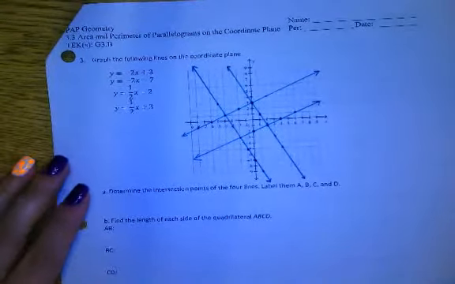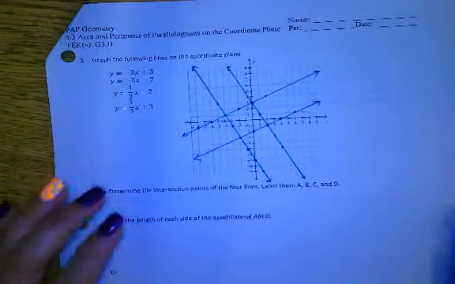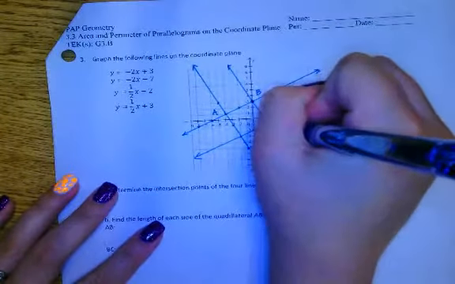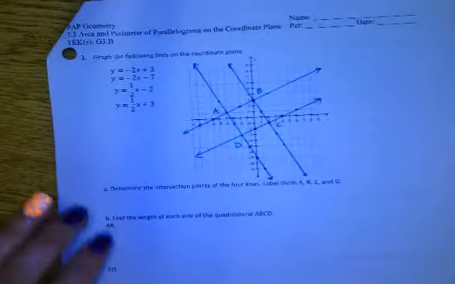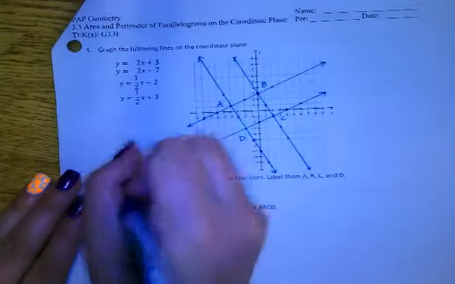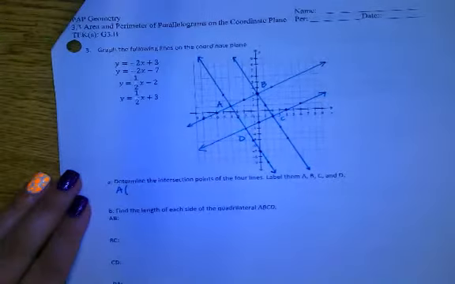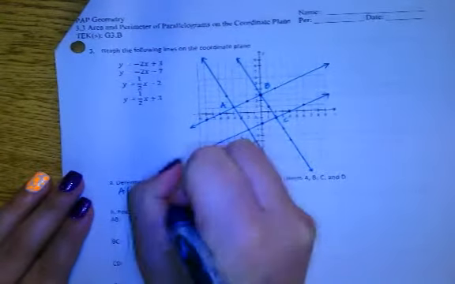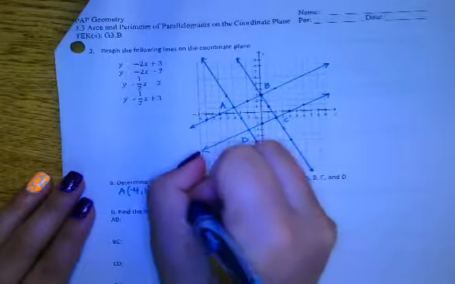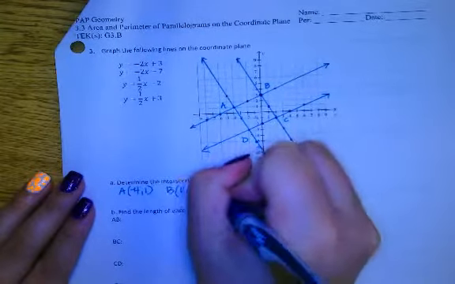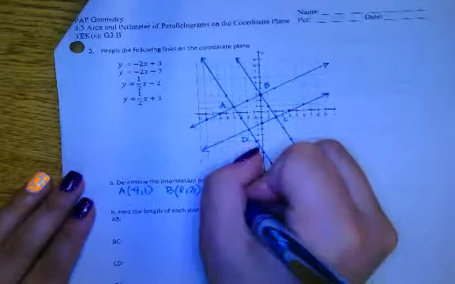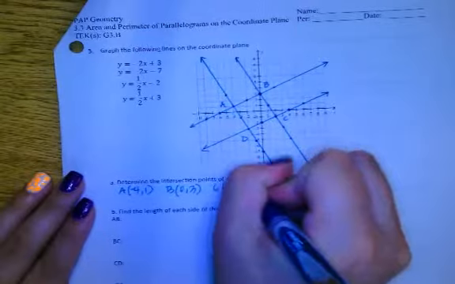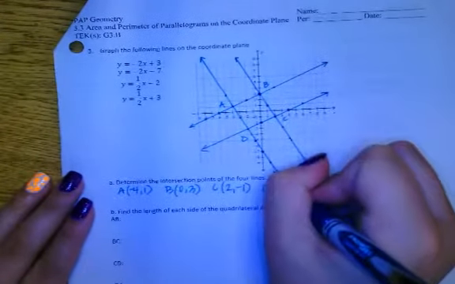Alright, it says to label your points of intersection A, B, C, D, so I'm just going to go clockwise. Where is A at? -4, 1. Where is B? 0, 3. C? 2, -1. And D. -2, -3.